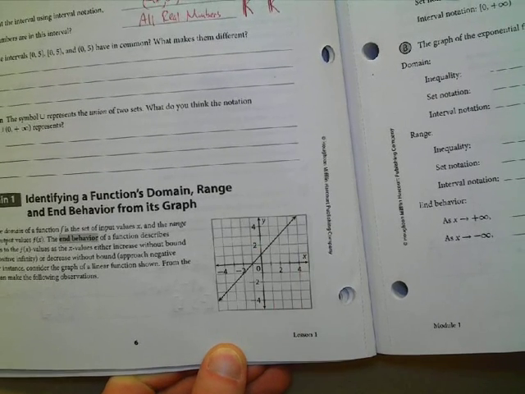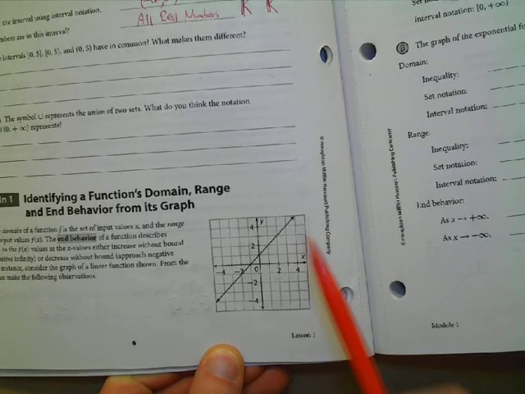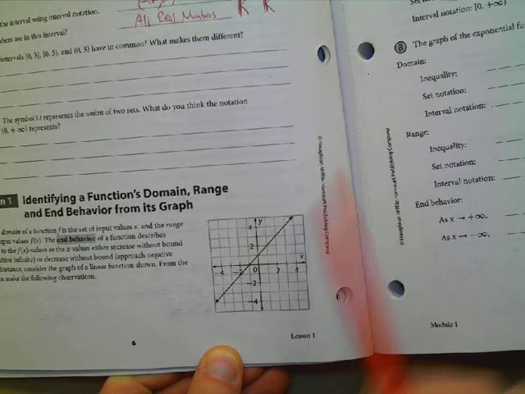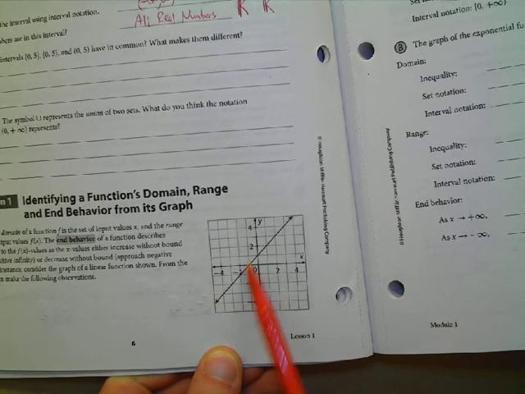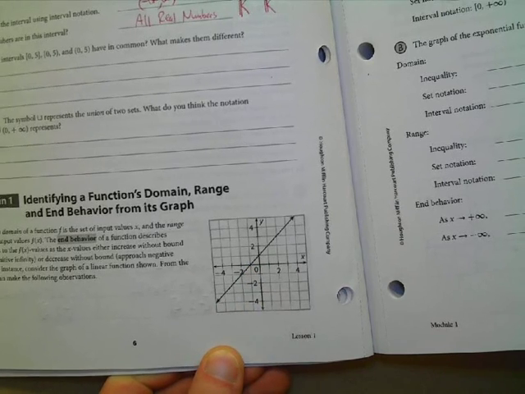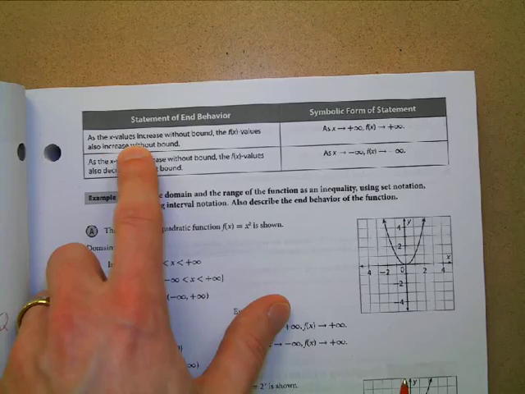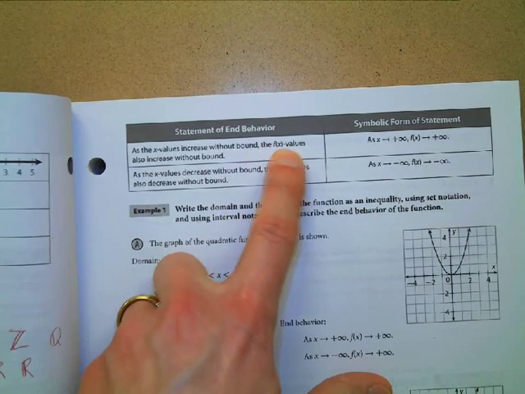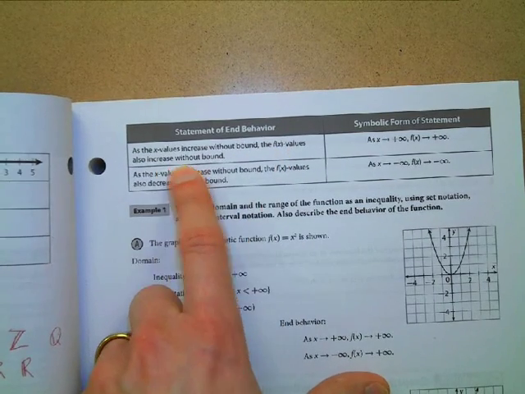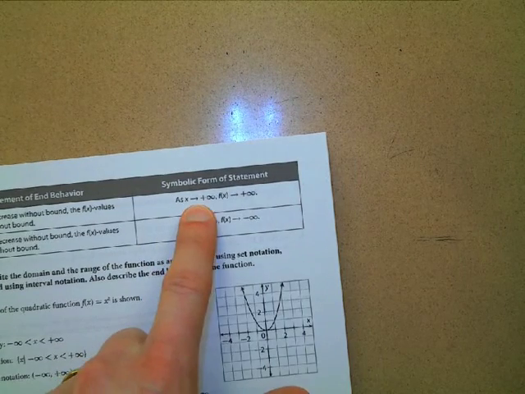Positive infinity. It's going to keep going up and up and up, right? It's going to keep going up, so positive infinity. As we go to the left along our graph, negative infinity. It's going to keep going down, right? Exactly right. And in fact, that's how we're going to show it up here. So as the x values increase without bound, as x goes further and further to the right, the f of x values, the y values, also increase without bound. They go up to infinity. So a shorter way to write that is as x approaches positive infinity, f of x approaches positive infinity. Right? It's going to keep going up.